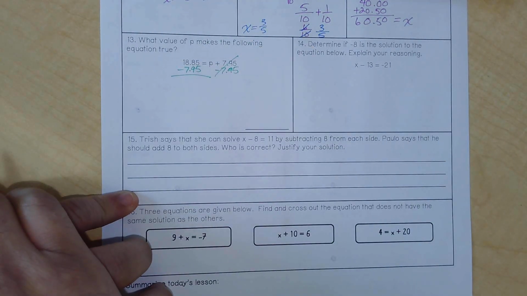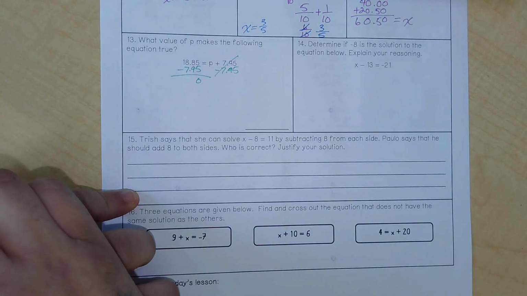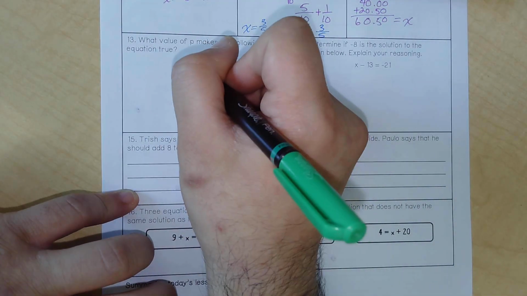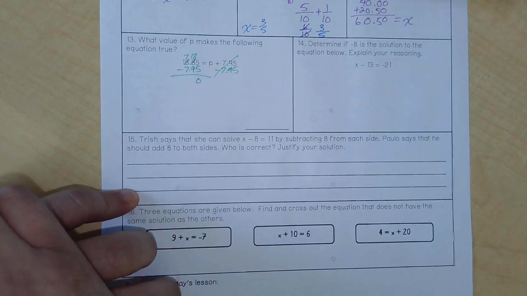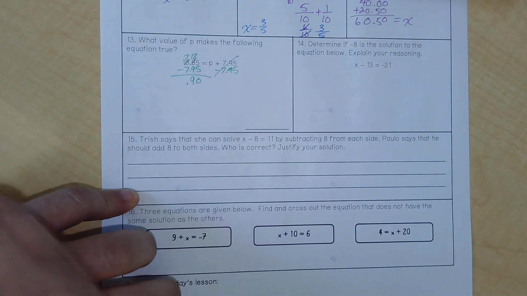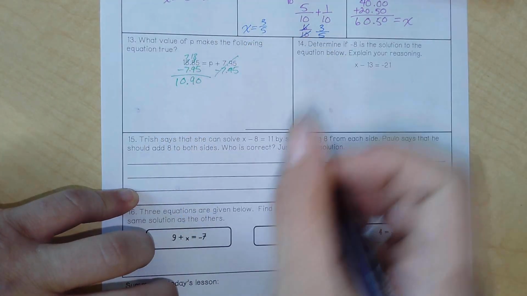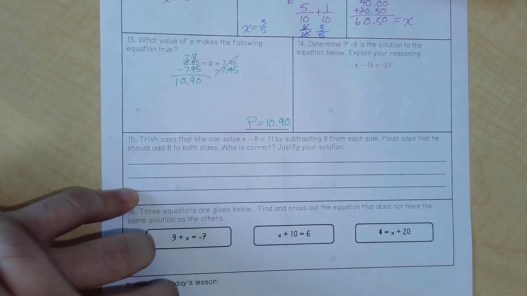decimals by keeping everything lined up. 5 minus 5 is nothing. I cannot subtract 9 from 8, so I must go next door and borrow. 18 minus 9 is 9. I drop my decimal. 7 minus 7 is 0. 1 minus nothing is 1. Therefore, P is equal to 10.90.